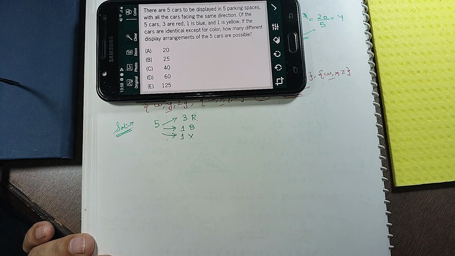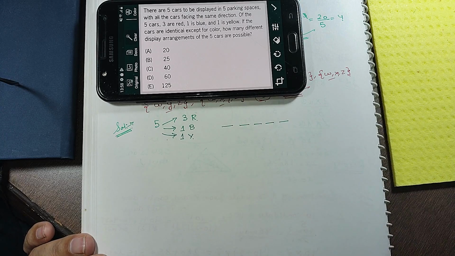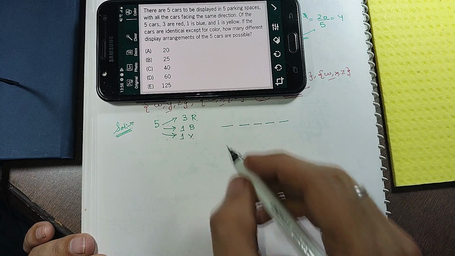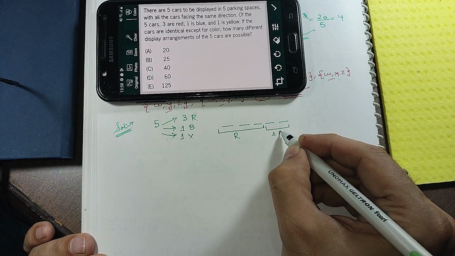If the cars are identical except for color, how many different display arrangements of the 5 cars are possible? So first of all, we have 5 different spaces for displaying 5 cars. Out of these, 3 are red, right? And of the other 2, one is blue and one is yellow.